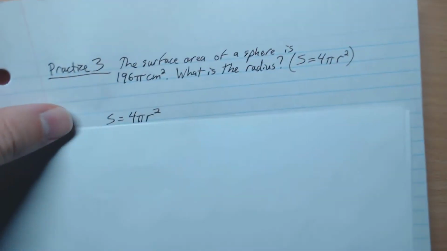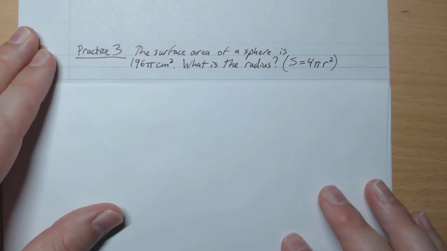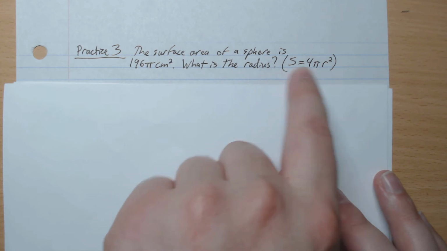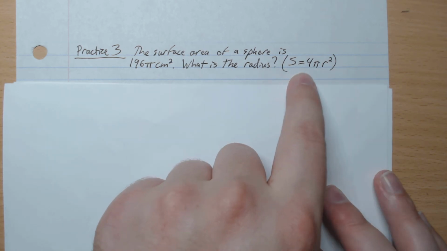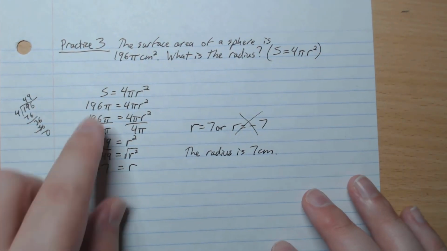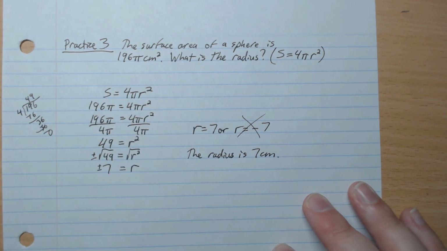Okay, last problem here. Practice number 3. The surface area of a sphere is 196 pi centimeters squared. What is the radius? And the equation here, surface area of a sphere, S equals 4 pi r squared. So go ahead and pause the video and answer this question. Okay, we're back. So we have S equals 4 pi r squared. We know S is 196 pi.